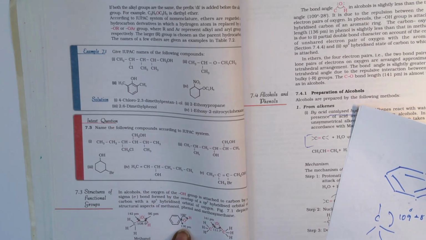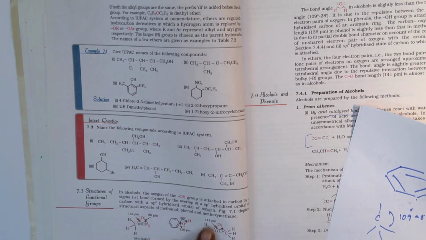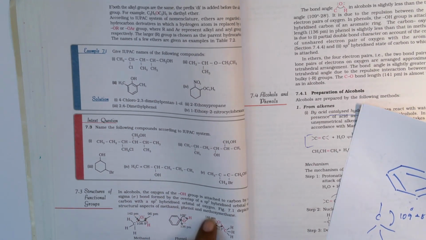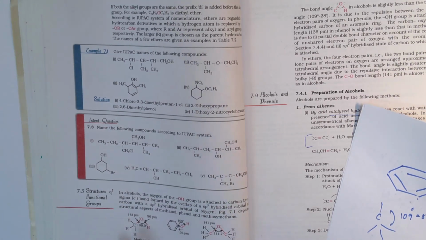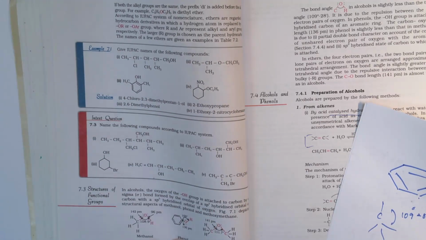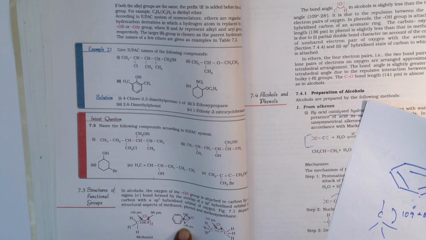Here it has come down to 136, and here it has almost a closer value to alkanol, alcohol, that is 141. So when you consider the C-O bond and the bond length, you can find there is a contraction. Here it has come down to 136.